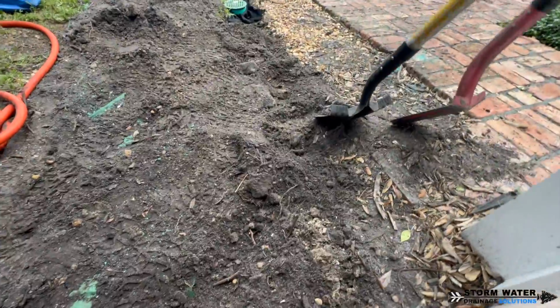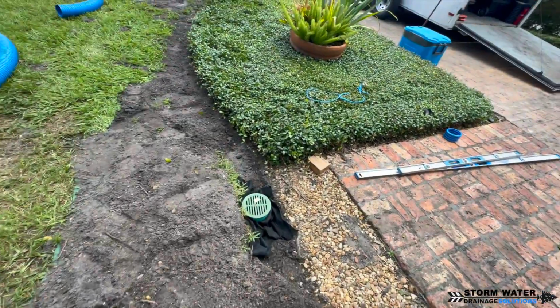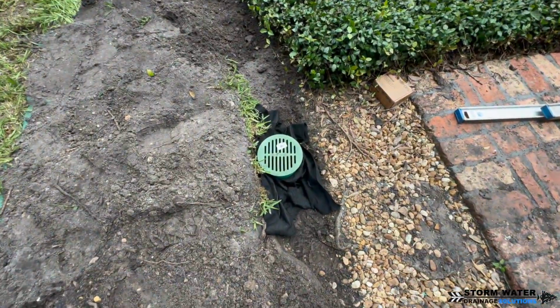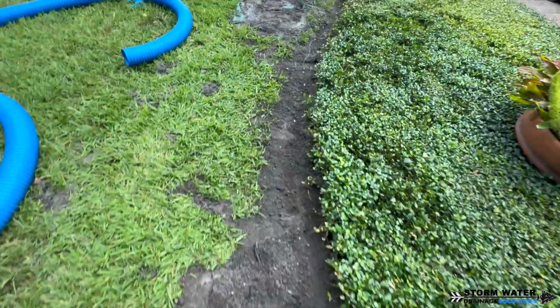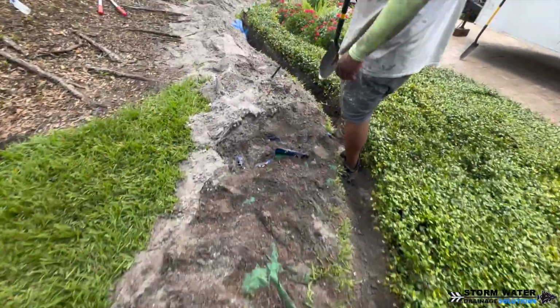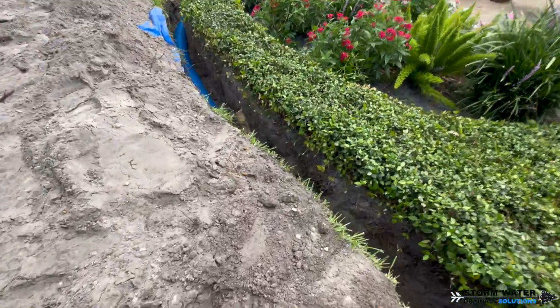Now, we're also going to be putting a 6x6 drain right there in the corner because that area is a low point and it pools a lot of water there. So we want to pick that water up as well. So putting a simple 6x6 inline drain will catch that water and will carry it out.